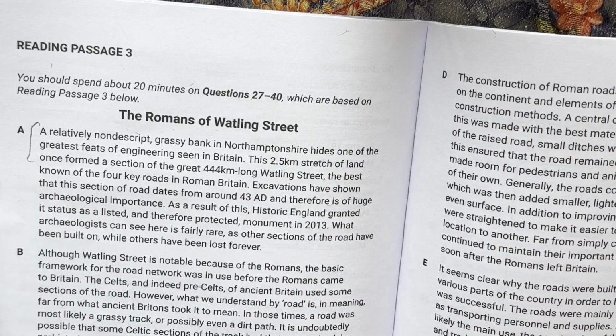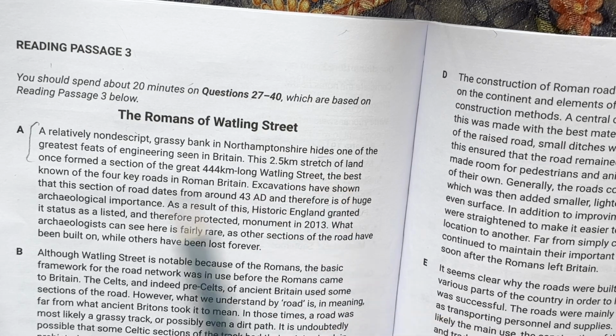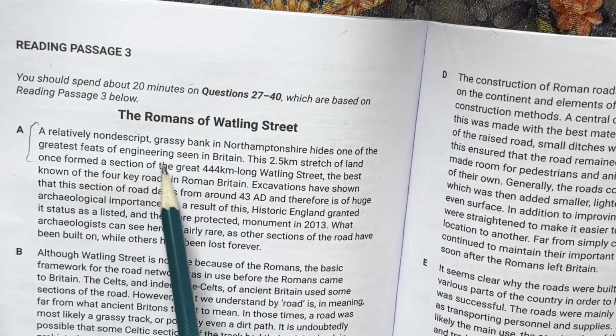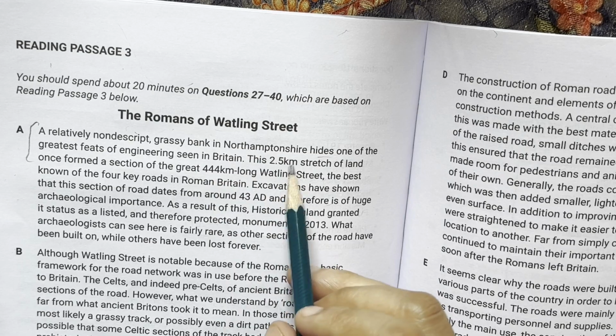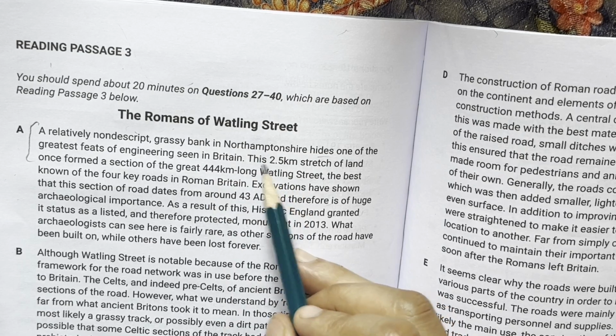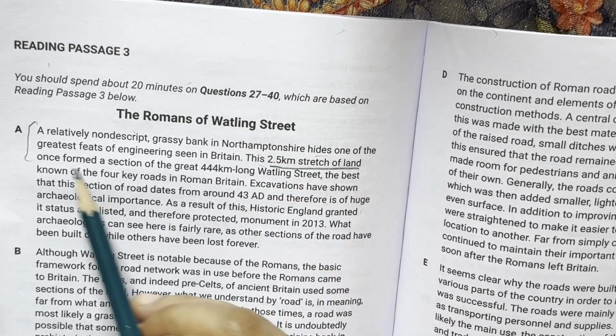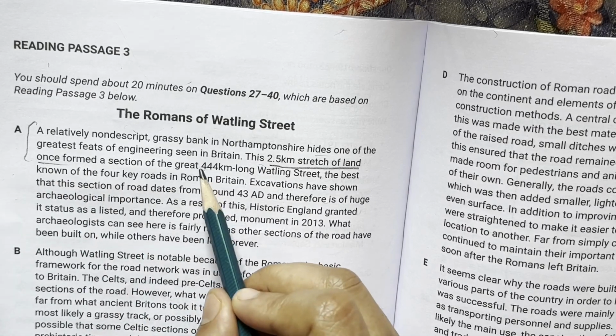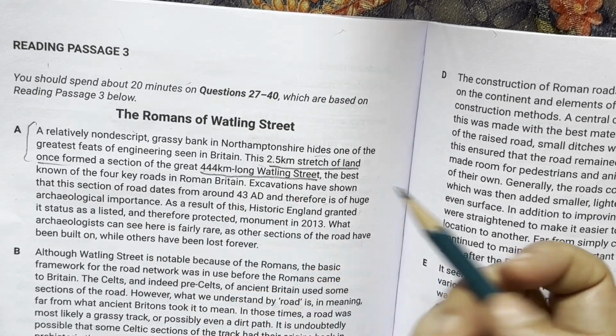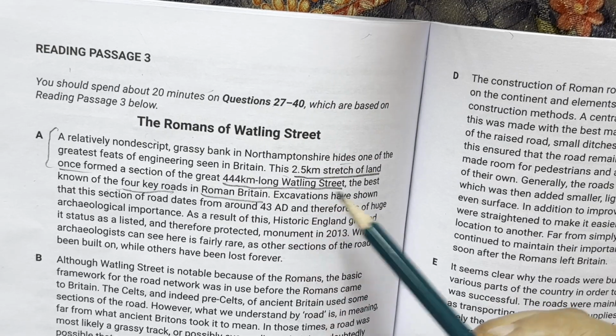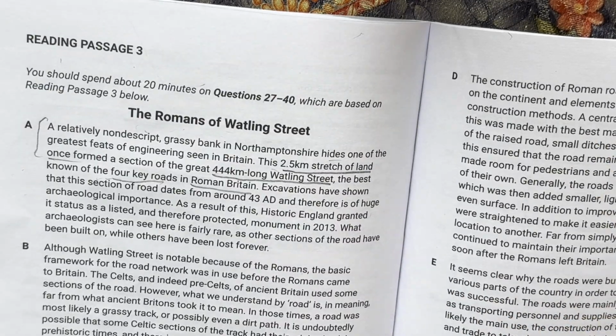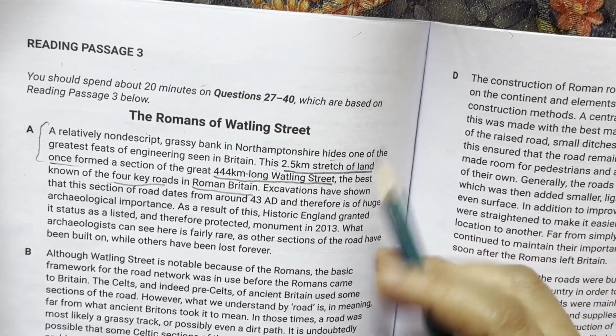So a relatively nondescript grassy bank of Northamptonshire hides one of the greatest feats of engineering seen in Britain. So this is talking about a stretch of land of the great 444-kilometer long Watling Street. So this is some kind of historical marvel that we are going to read about.